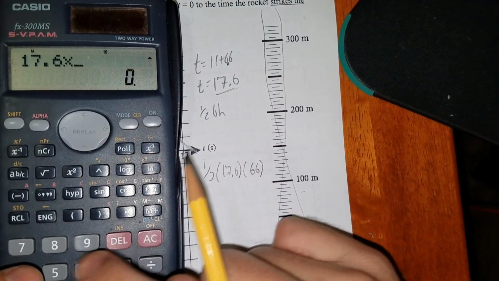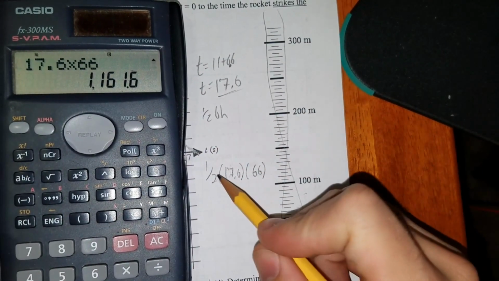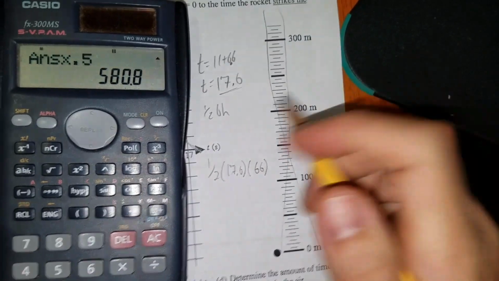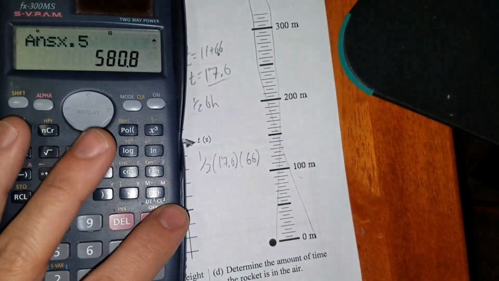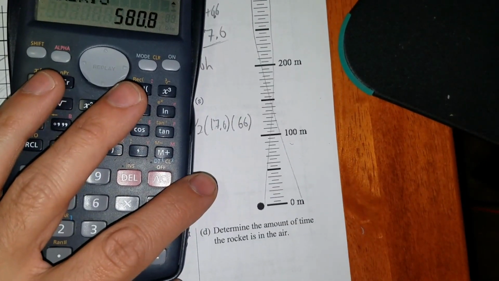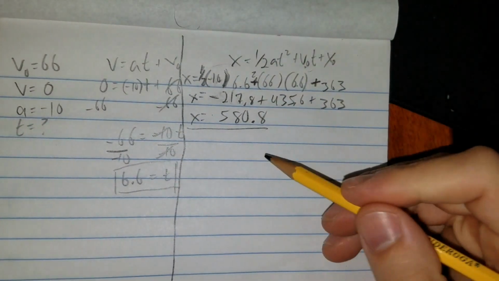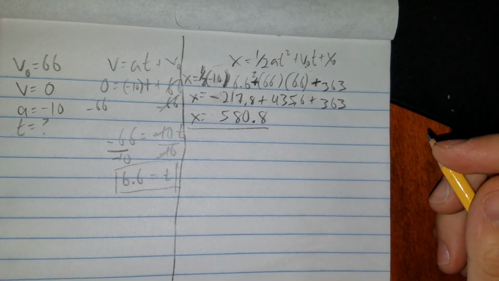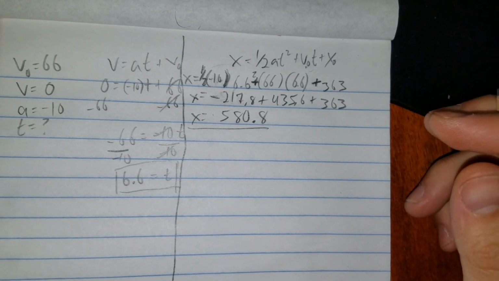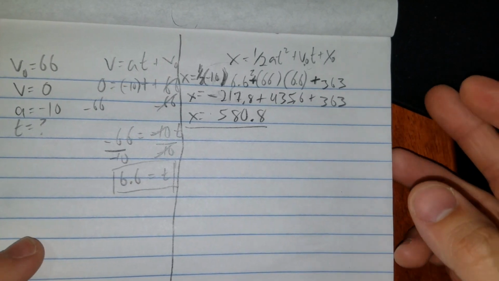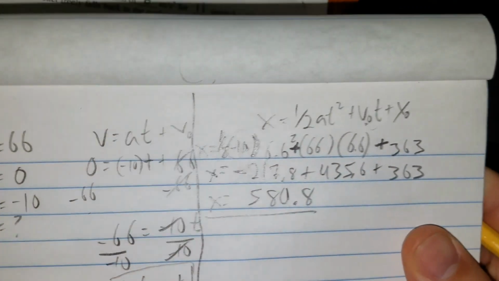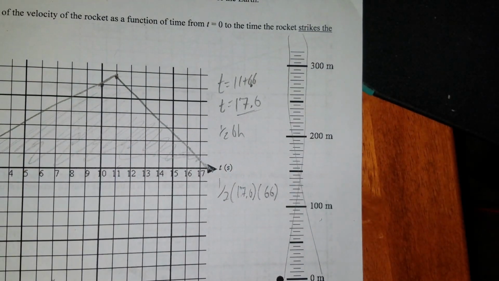17.6 times 66 times 1/2, 580.8. The same number we got with all those long and arduous calculations, right? So this is what I mean when I say the graphs are awesome. Learn how to use the graphs. It still saves you time. I spent 6 minutes doing all this garbage. I could have just done this in a minute or less.